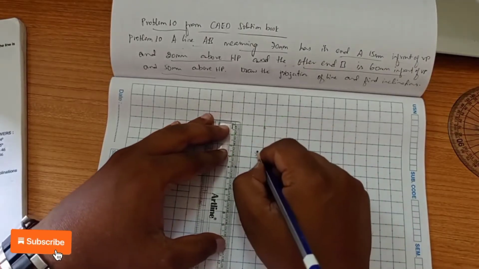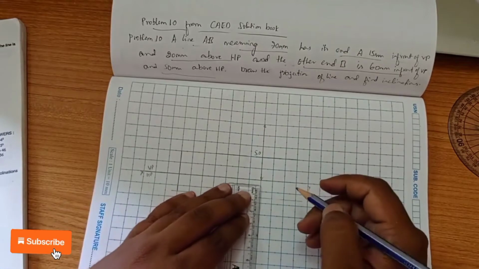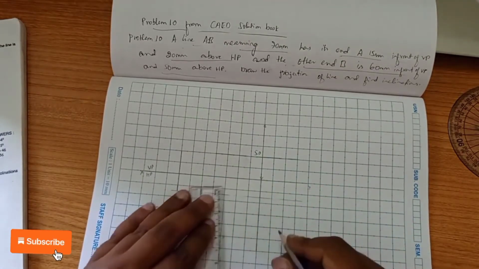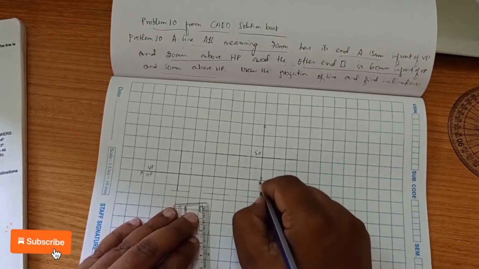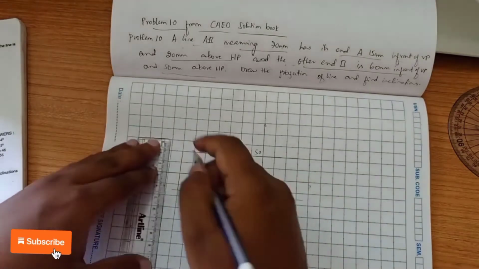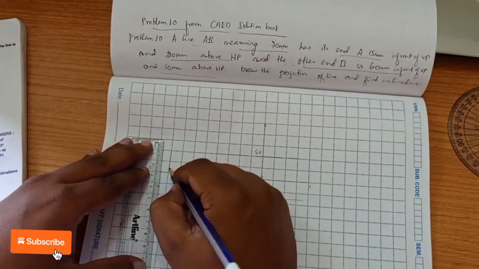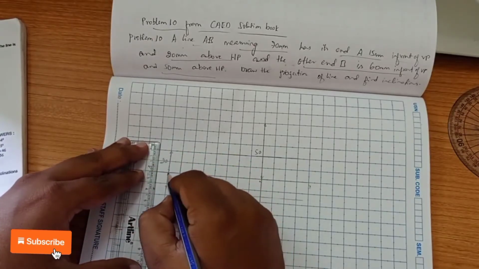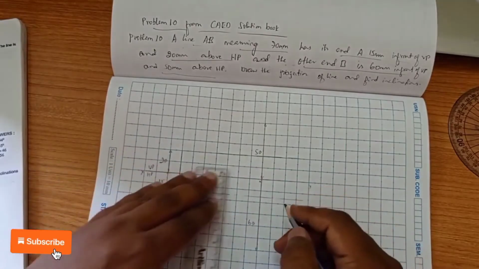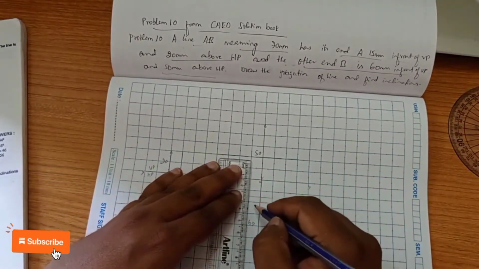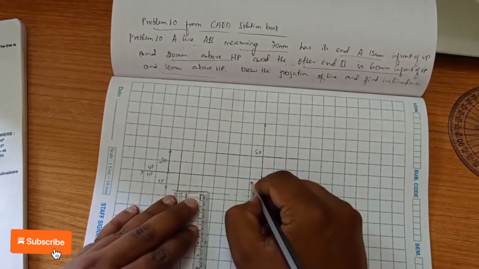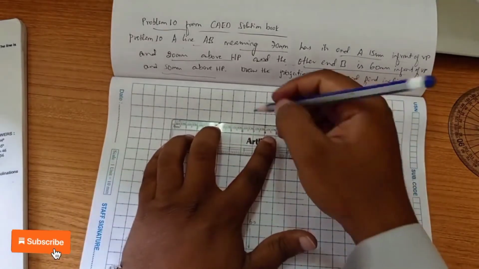B is 50 mm above HP and 60 mm in front of VP, so here also we can draw a locus line.